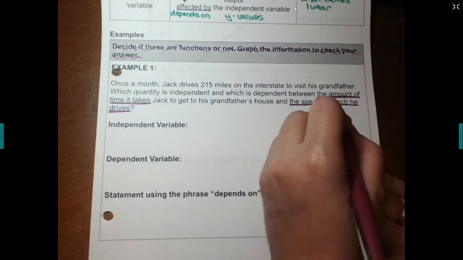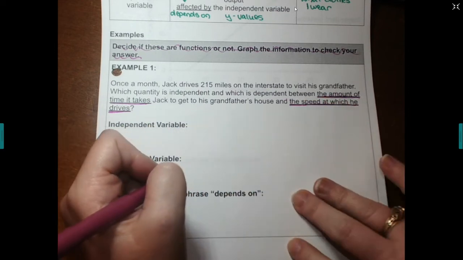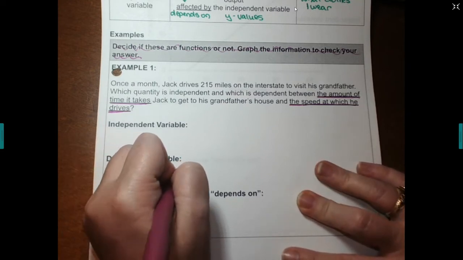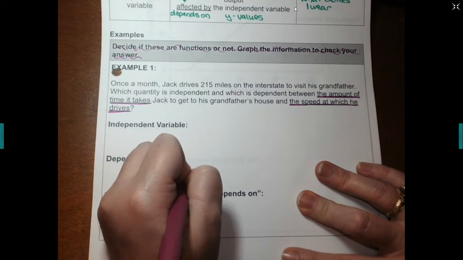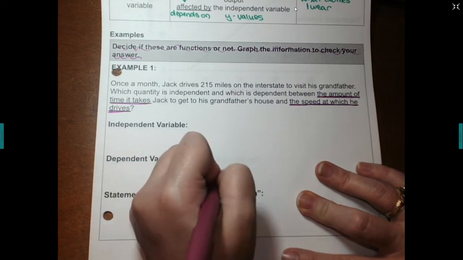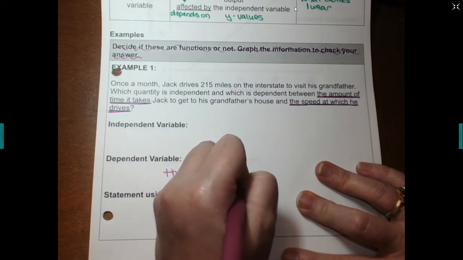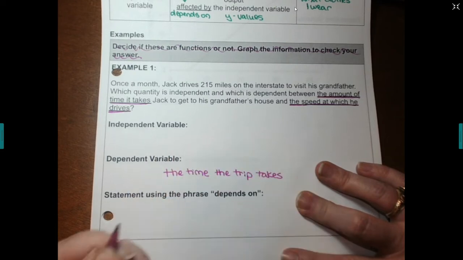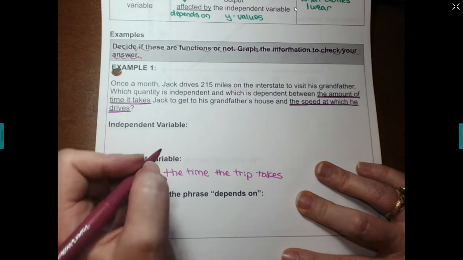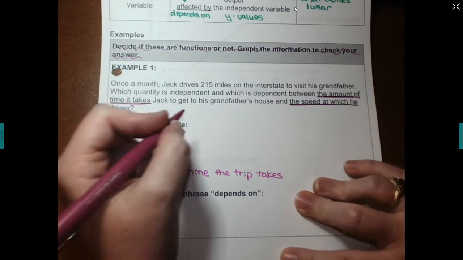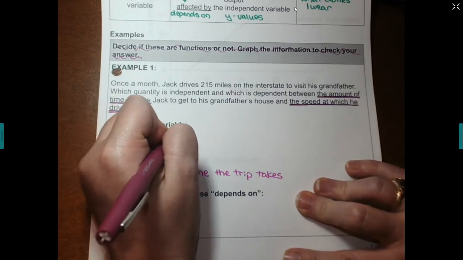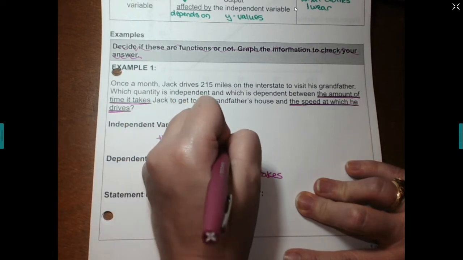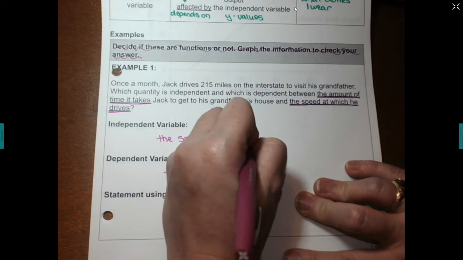So I know that the amount of time it takes is my dependent because the time the trip takes depends on the speed Jack drives.